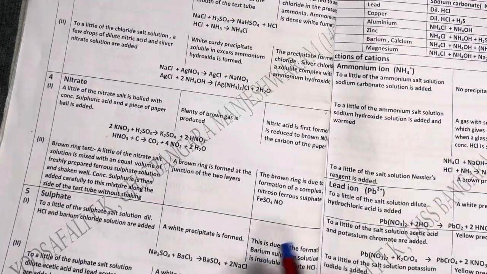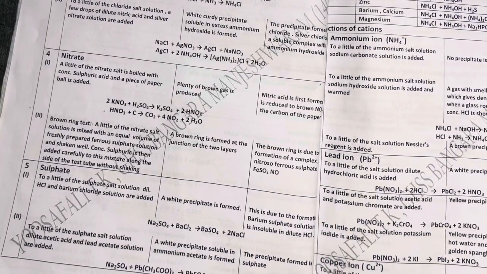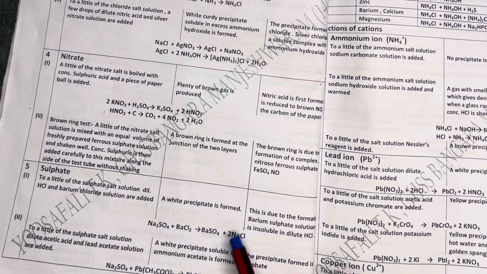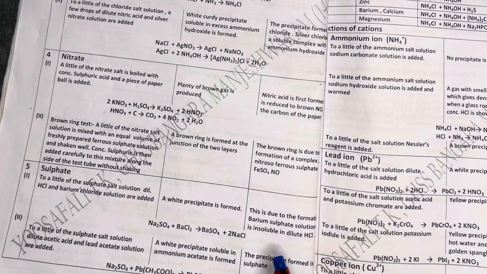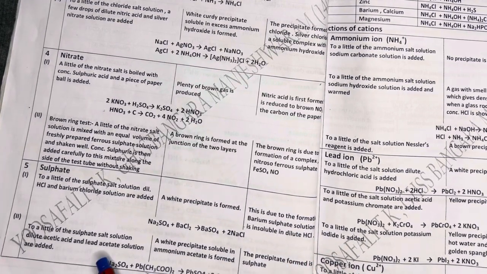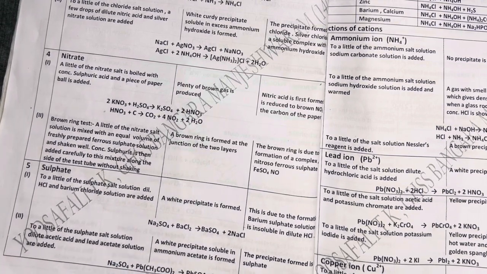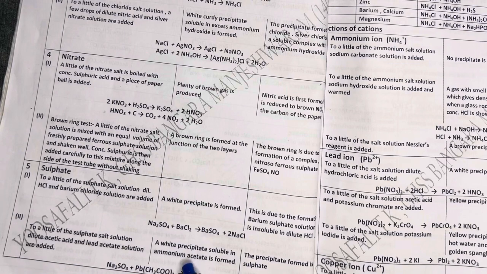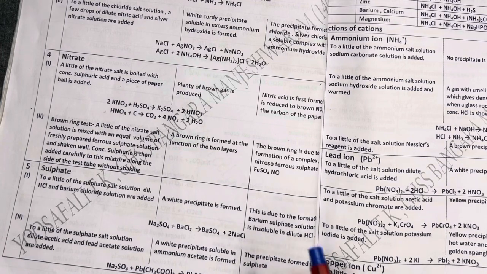Next confirmatory test is for the sulfate. To a little of the sulfate salt, you add dilute hydrochloric acid as well as barium chloride solution. If a white precipitate is formed, this is due to the formation of barium sulfate. And again, to a little of the sulfate salt solution, dilute acetic acid and lead acetate solution is added. If you get a white precipitate, then the precipitate formed is lead sulfate, hence the sulfate is confirmed. So these are the confirmatory tests.